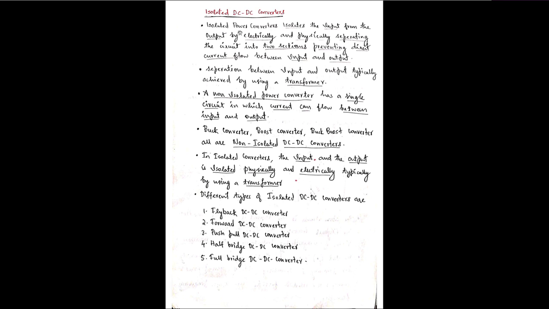So isolated power converters or isolated DC converters isolates the input and output by electrically and physically separating the circuit into two sections, preventing direct flow of current between the input and output. Okay, so that is the main thing. That is, isolated power converters isolates the input and output electrically and physically, typically by using a transformer, so that there is no direct flow of current from input to output. Okay, so that is a major difference.